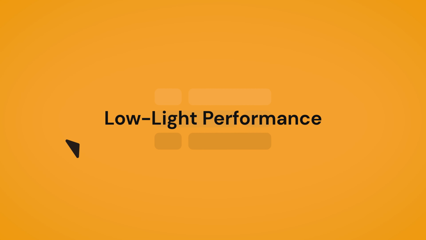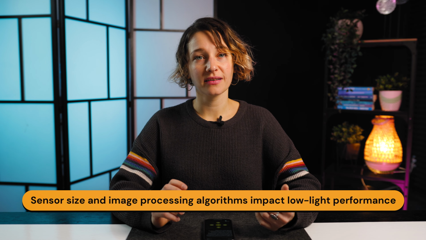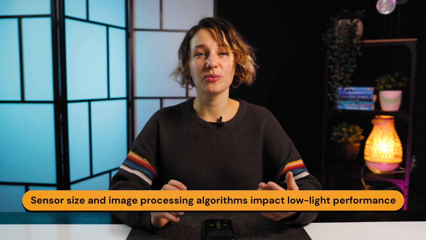Low light performance. The ability of a camera to perform well in low light conditions is a key consideration for photographers and filmmakers, as not all moments unfold under ideal lighting. Low light performance is influenced by the size of the camera's sensor and the efficiency of its image processing algorithms. Take the Sony a7S III, for example, which is considered to be the low light performance king.